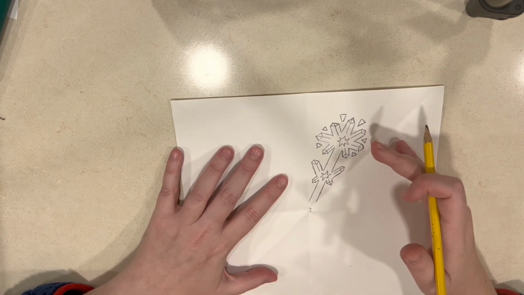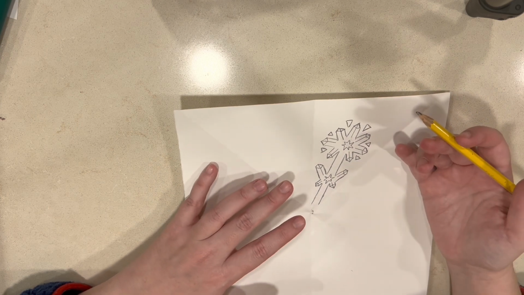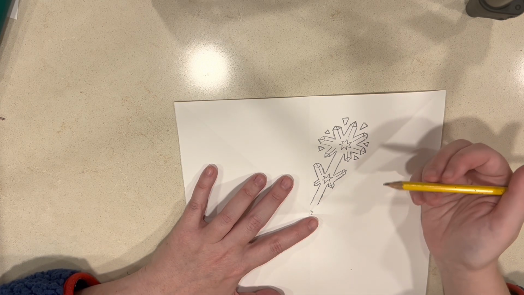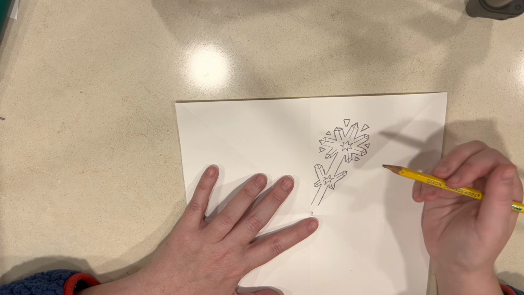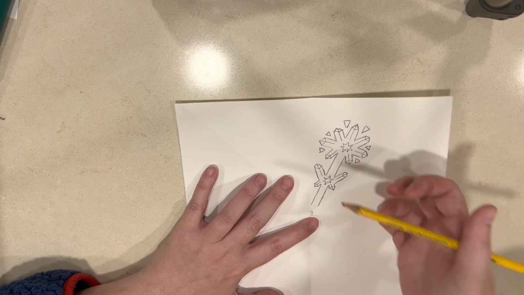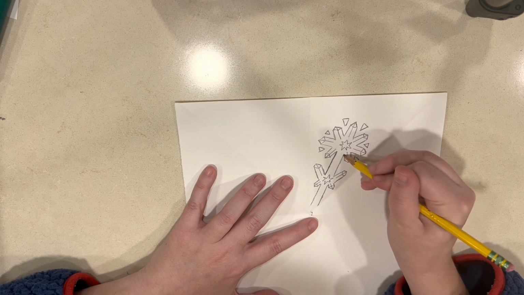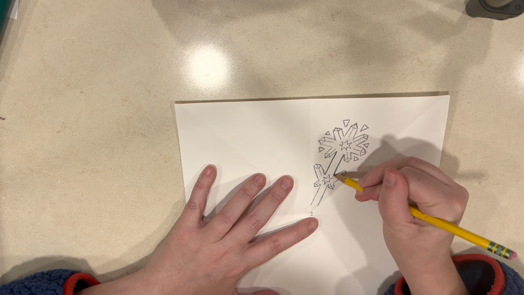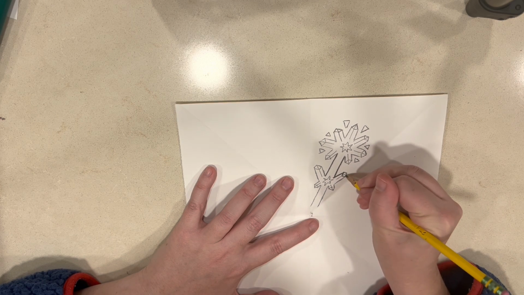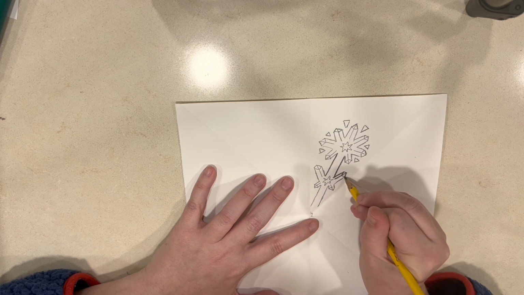Okay, so whenever you feel like you are done with the design for this one part of your snowflake, this is where we start talking about the pencil transfer. To get ready for that process, what I need to do is go over all of my lines with my pencil hard. I want hard, dark lines. So I'm gonna press hard and I'm gonna follow along each of the lines that I drew so that I get nice, thick edges on all the lines of my design.